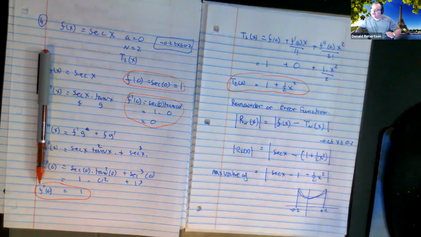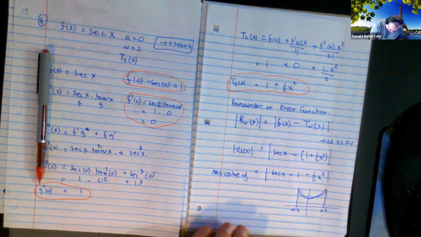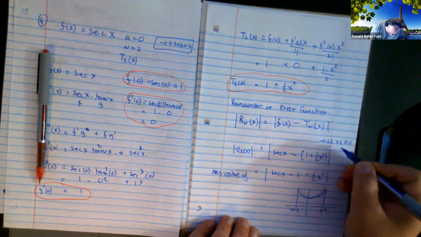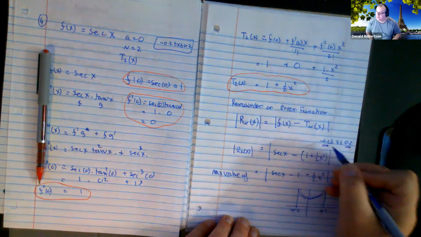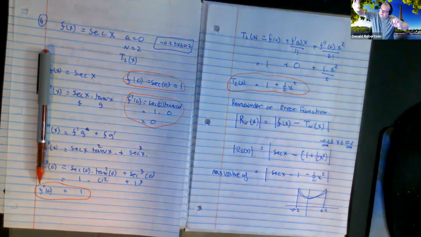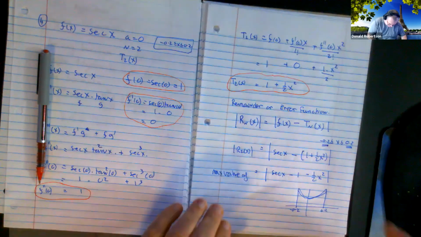In other words, you're going to have the most error the furthest away from zero you get. Would the logic of that seem reasonable? Right. So all you need to do in the number crunching version is find out what this is equal to when x is 0.2. I guess I should check the other side as well in case one of them's got more error than the other, and that should do it.